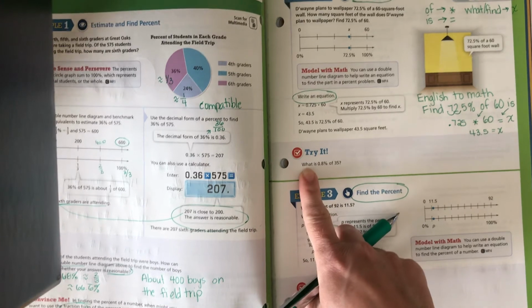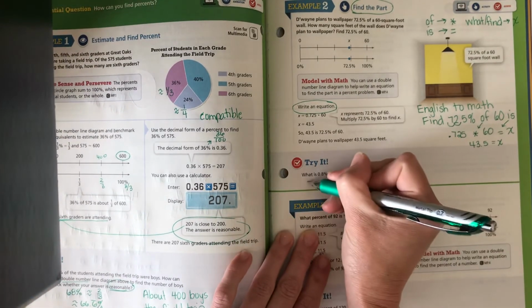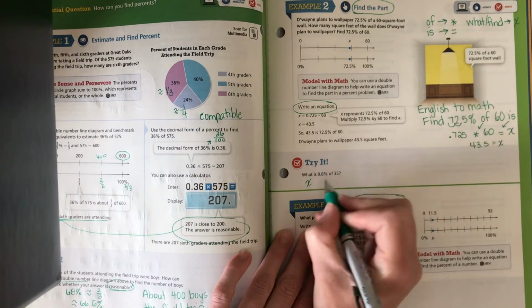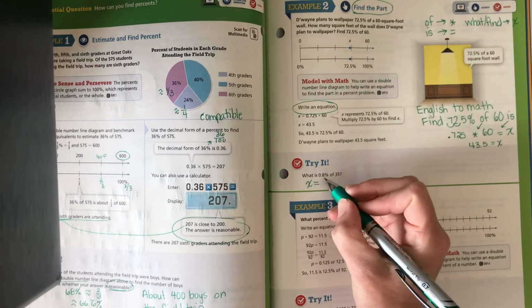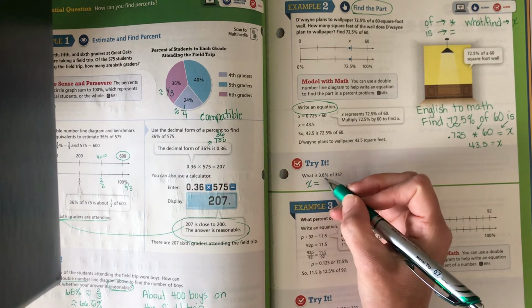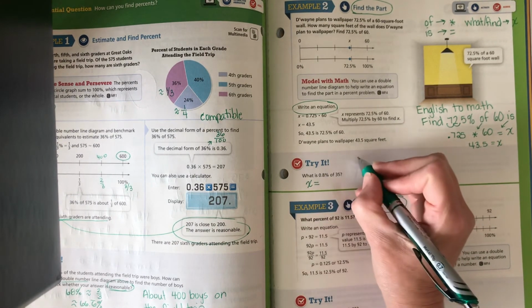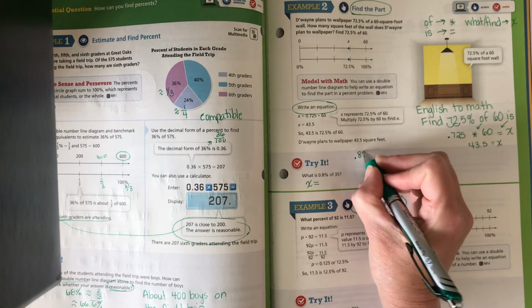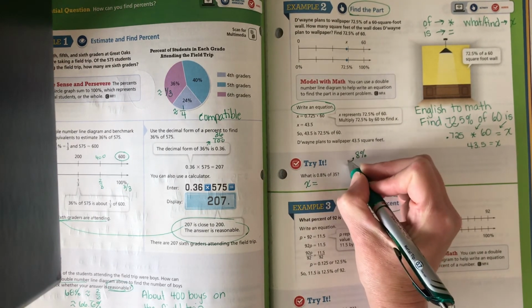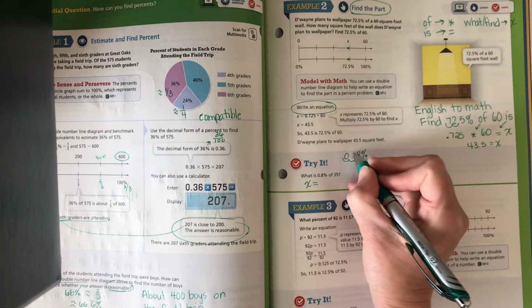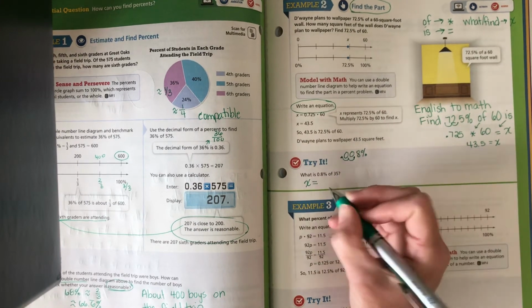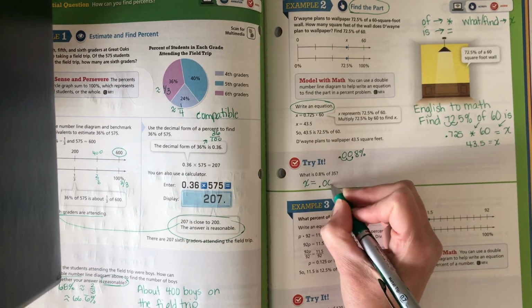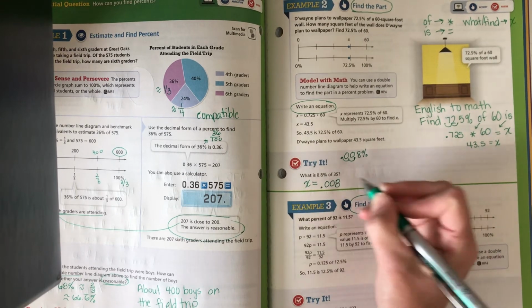Let's try this example. What, okay, what does what? That's going to be x. Is, that's our equal sign. Now, this is 0.8%. This is a really small number. So think 0.8%: move my decimal 2 places to the left. This is 8 thousandths.